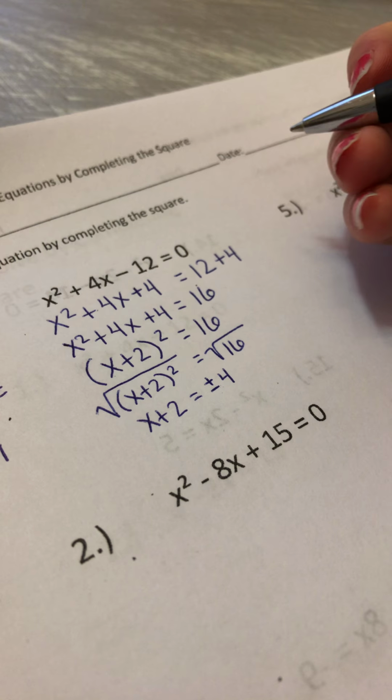So now I'm going to subtract 2 from both sides. And x is going to equal negative 2 plus or minus 4. So x equals negative 2 plus 4. x equals negative 2 minus 4.